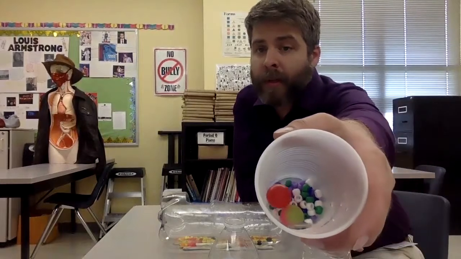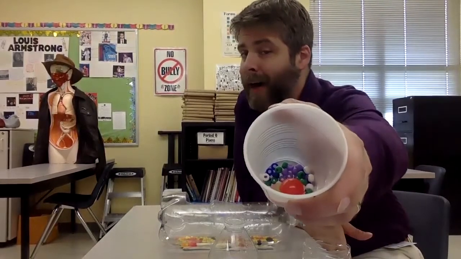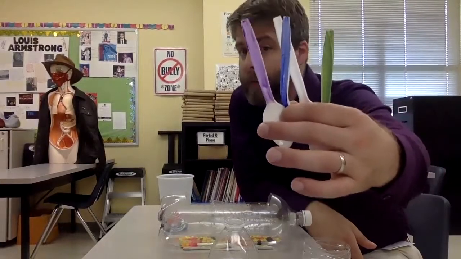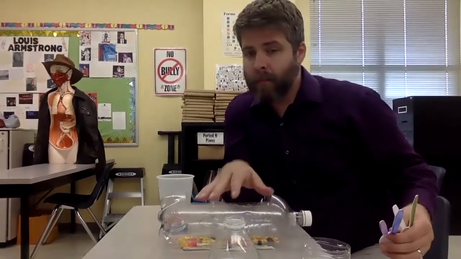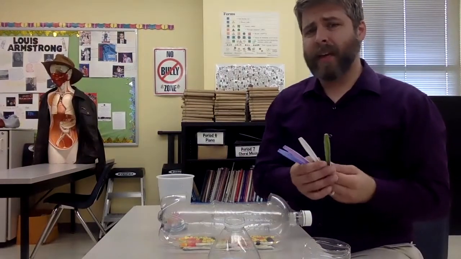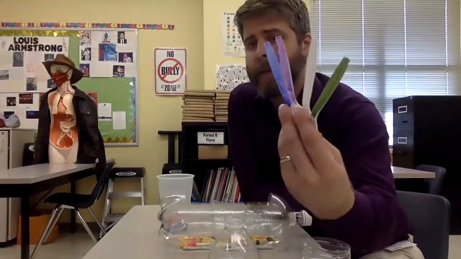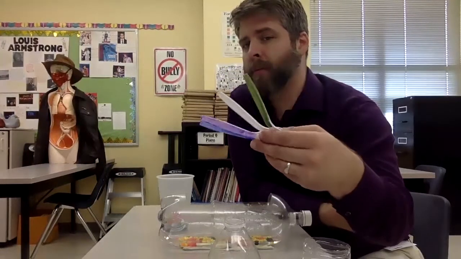Now, if these beads that we wanted to keep represent nutrients and hormones and all of the things that we want to keep in our body, what did these spoons represent? What is inside of this part of the nephron that grabs the nutrients that we want? And why do you think I color-coded this? Why do you think I have a green spoon for the green beads and a white spoon for the white beads and the purple for the purple and the blue for the blue? Why do you think I did that?